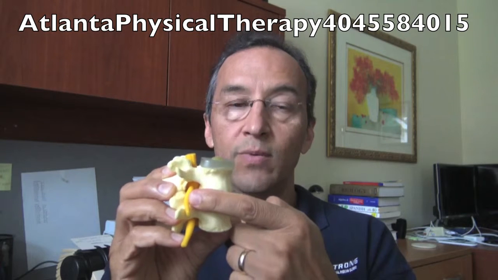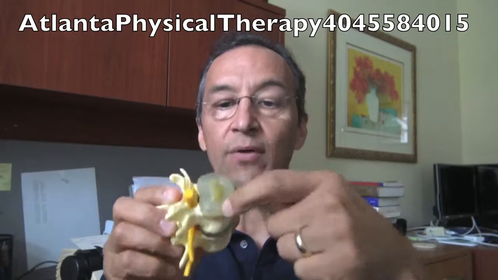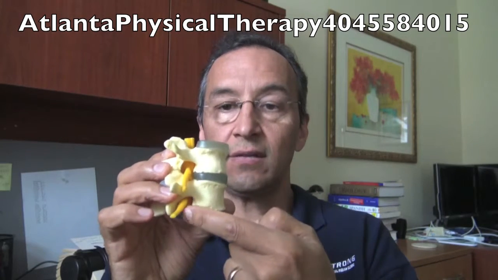Although more typically what happens is, as this disc degenerates and goes backwards, the nerve root that's affected is the one that's going to come down this canal and exit at this hole below. In any case, it's these degenerative changes to the disc that over time change the disc.